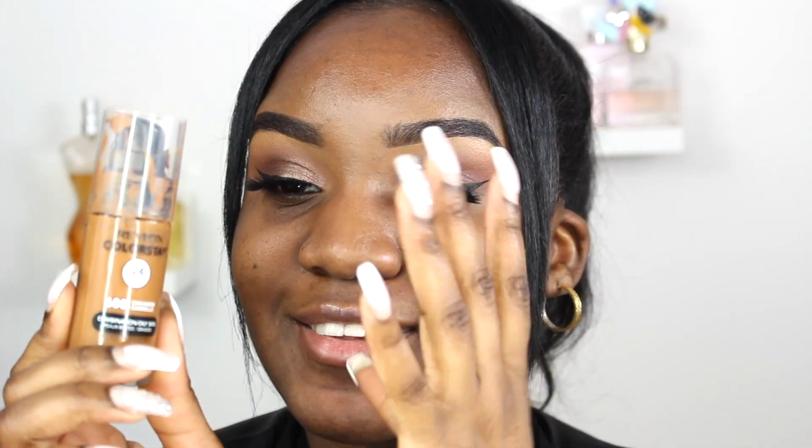The four foundations I'm gonna use today are the MAC Studio Fix Fluid, in the shade NW53. Then I have the NARS All Day Luminous Weightless Foundation, in the shade New Orleans. And then I have the Huda Beauty Full Filter Luminous Matte Foundation, in Mocha. And then I have my Revlon Color Stay Foundation. It even says on the packaging that it's for combination oily skin. I love the fact that this tells you what kind of skin type it's for. I have mine in the shade 600. So I'm gonna swatch all of them and really show you guys the difference between all the shades.